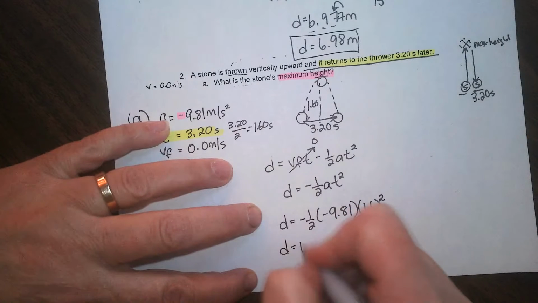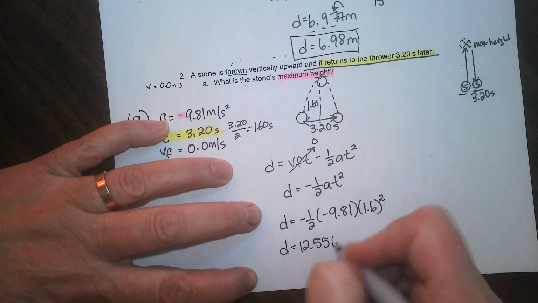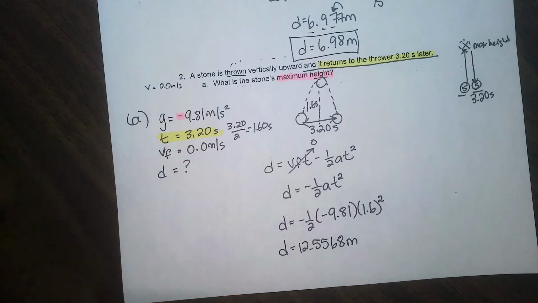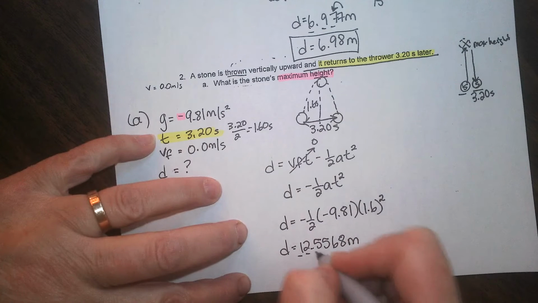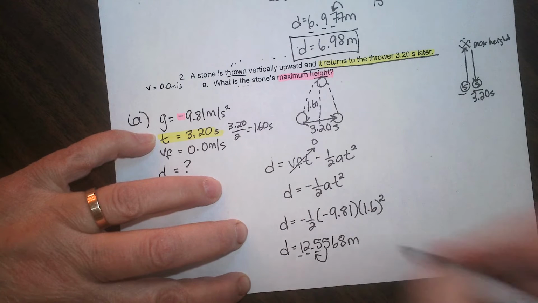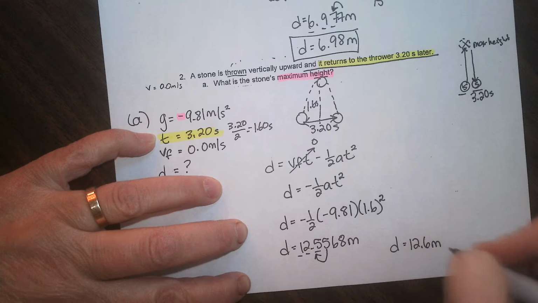What'd you get, CJ? 12.55. Perfect. Daniel, when we look at the question, how many significant digits are we looking at? 3. 1, 2, 3. Which means that 5 is going to influence the first 5. And so my answer is going to be 12.6 meters.